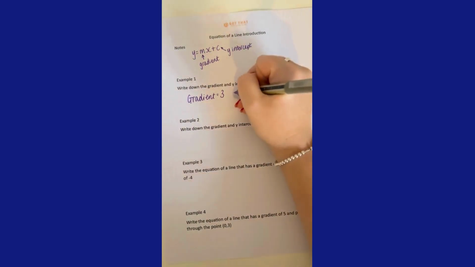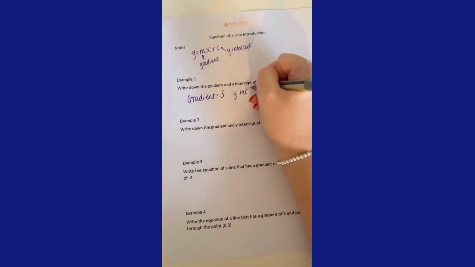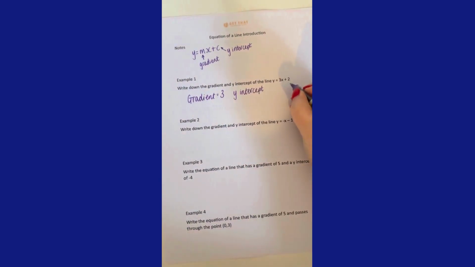Okay, then we've got our y-intercept. Now our y-intercept is this numerical value on the end, which is a 2. Now, our y-intercept, I tend to write it as a coordinate because it is a coordinate on the graph. And our y-intercept, our x value is always going to be 0 because we won't have gone along any. And then we are just looking at where it crosses the y-axis, which in this case is a 2. So it's going to be (0, 2).